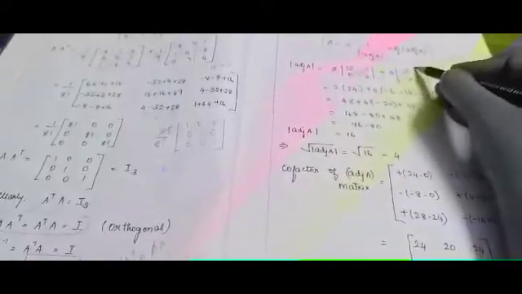Listen, in the value minus 7 minus 2. So minus 7 into minus 2 is plus 14. But in order to connect these two elements, I'm supposed to introduce minus, right? So that minus is written up. So minus 6 minus 14 plus 2 and minus 3 into 0 is 0 only.